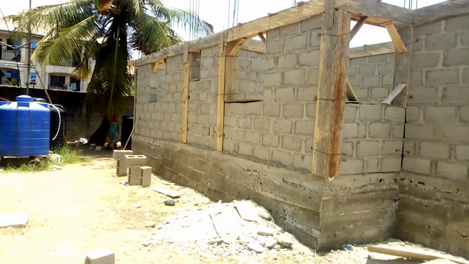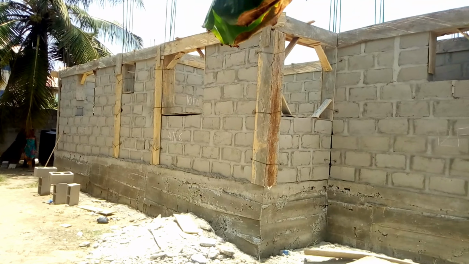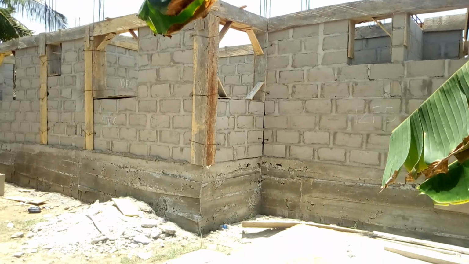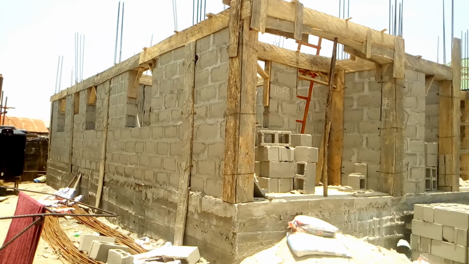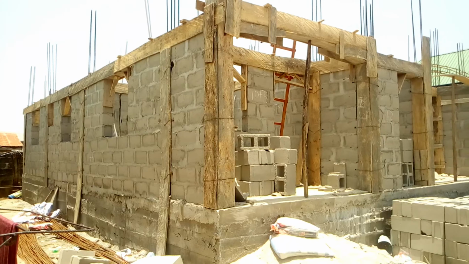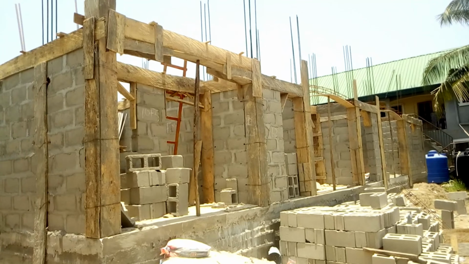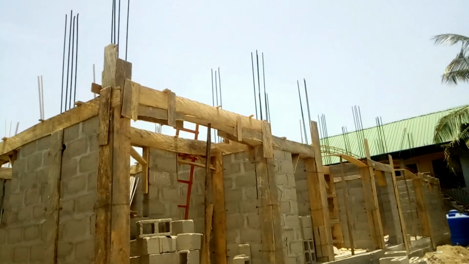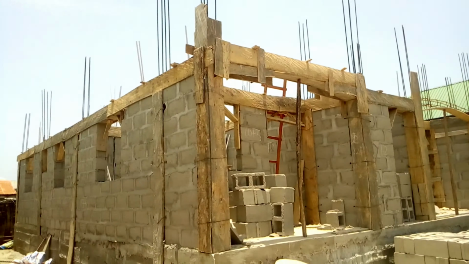The function of the lintel is to connect all columns together and act as a support to the blocks around the windows, doors, the arcs and every other part of the building. It also prevents cracks in the house. So lintels are very vital in the house.